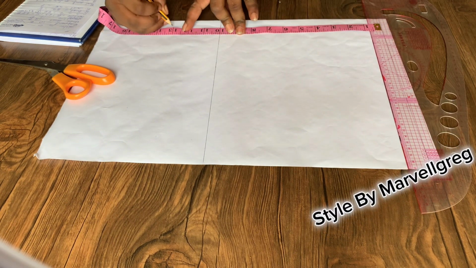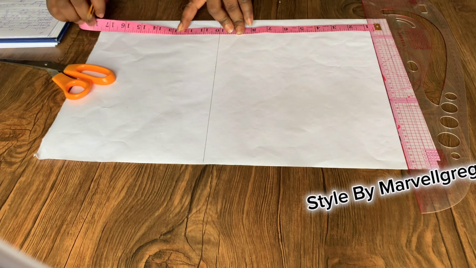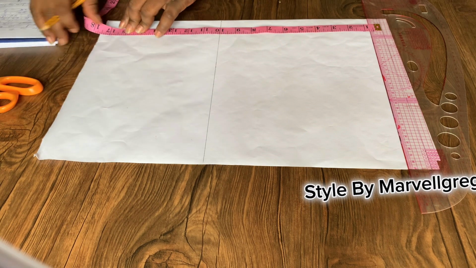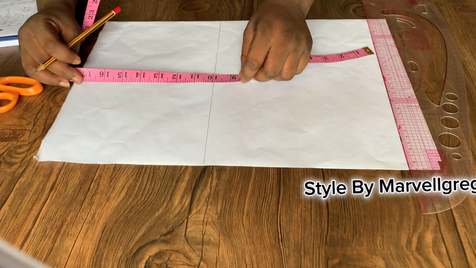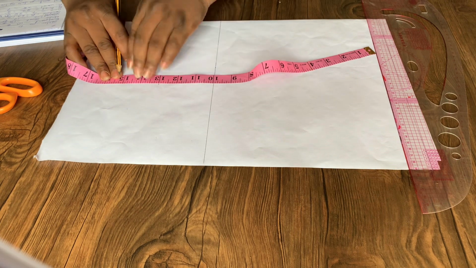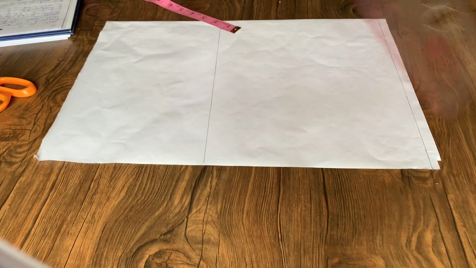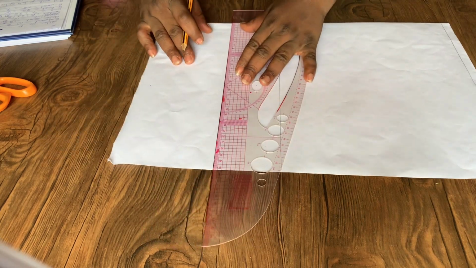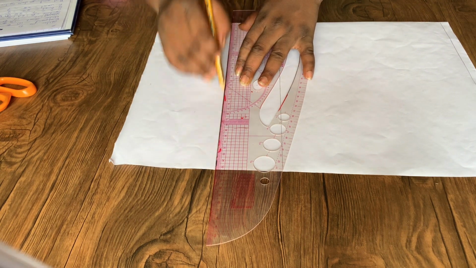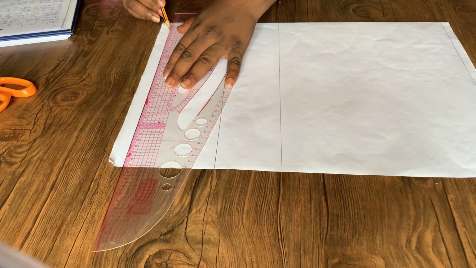Then next I'm going to input my under bust. My under bust measurement is 13 inches. I'm going to input my under bust, and I'm going to input my length. So the length for this dress is 17 inches. You can go ahead and input yours as well. Okay, so I'm marking on both other sides so that I will have an accurate straight line by the time I'm ruling it. All right, so go ahead and rule a straight line just like you see me do. Okay, that's our under bust and that's our waistline.